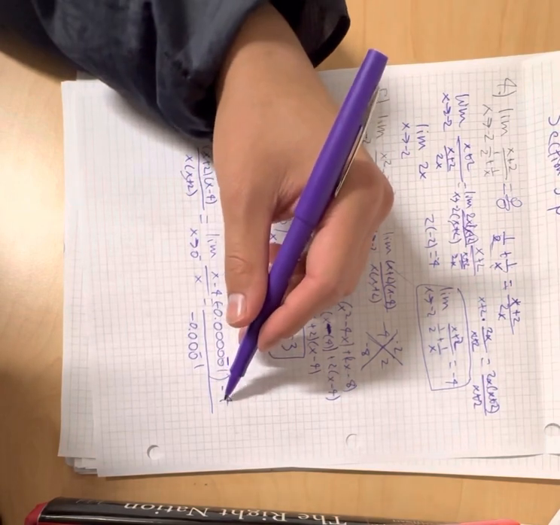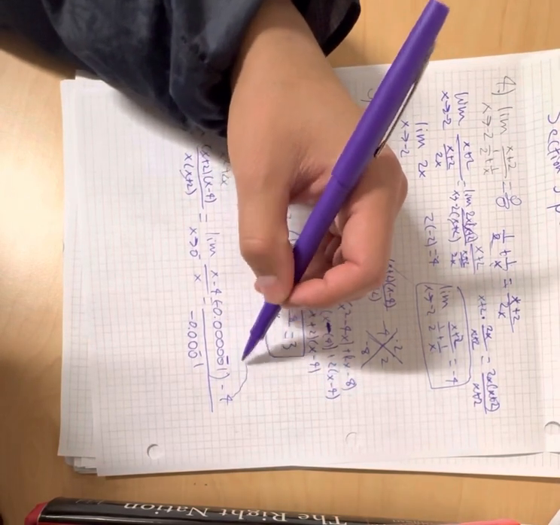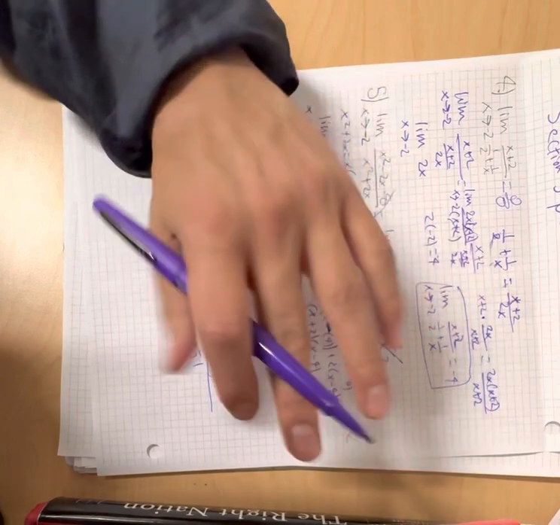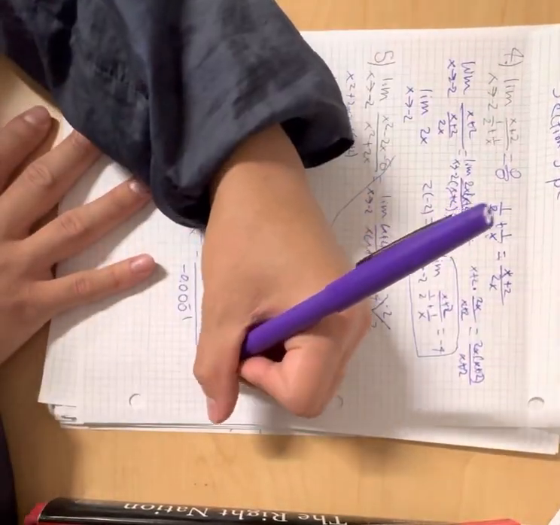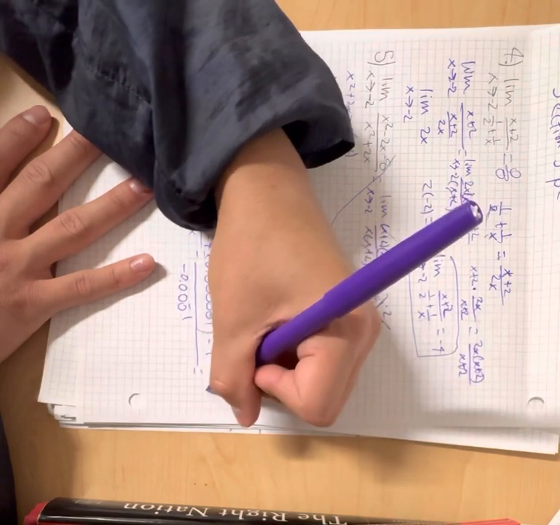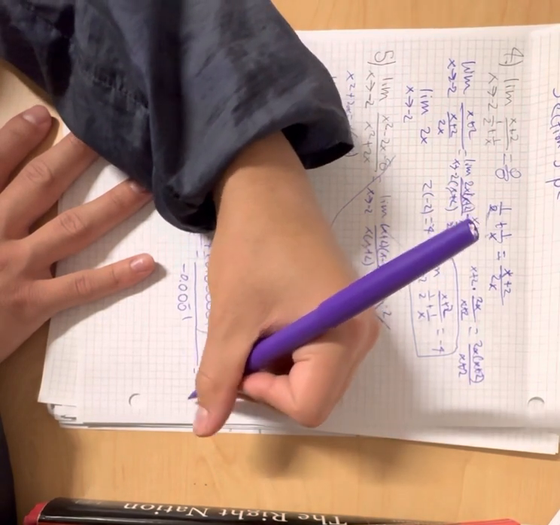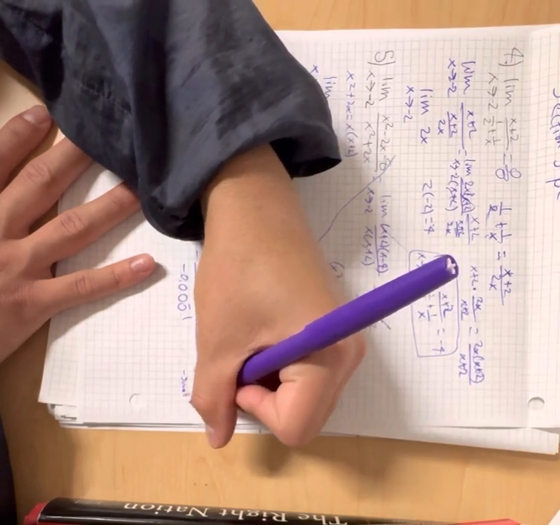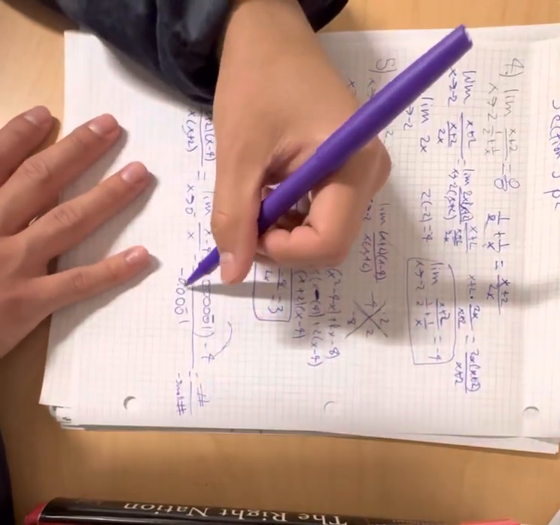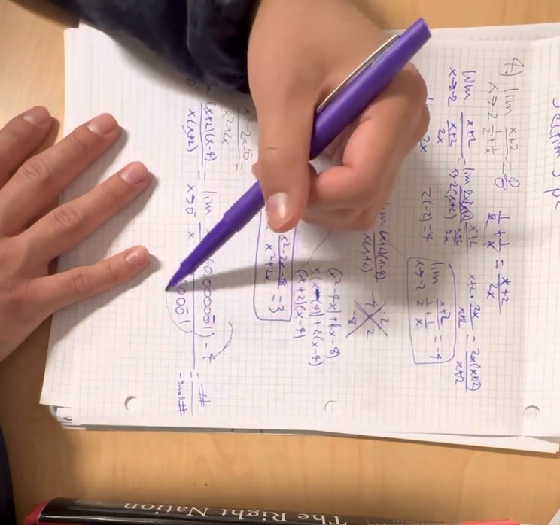This number is actually moving away from 0 just a little bit because it is negative 4. But we get what you could say is a negative number over a negative small number. And keep in mind, this is just going to keep getting smaller and smaller.